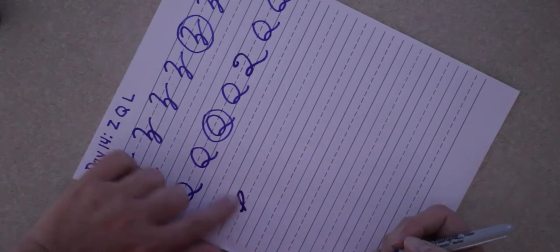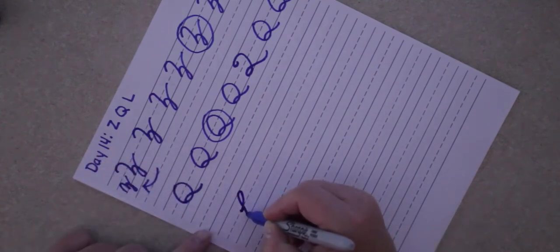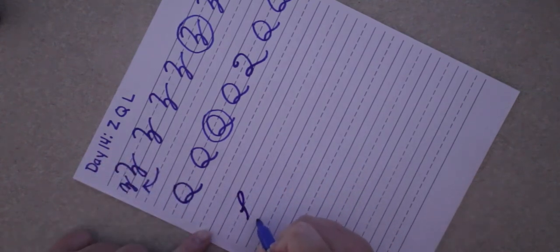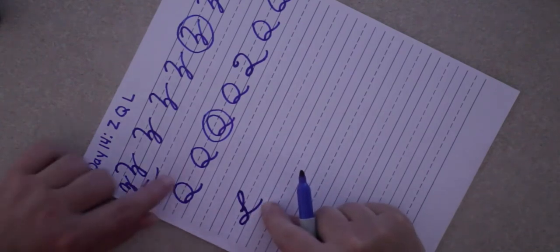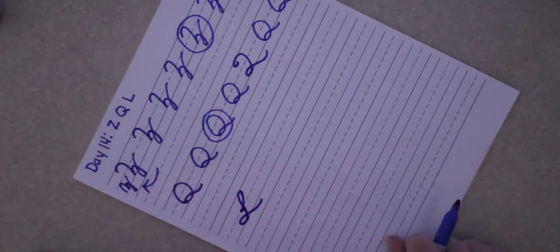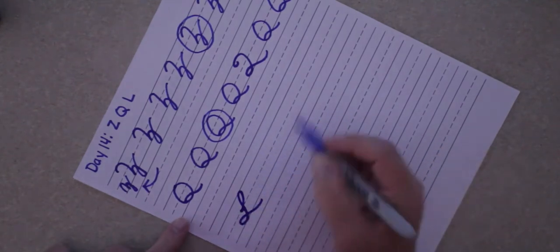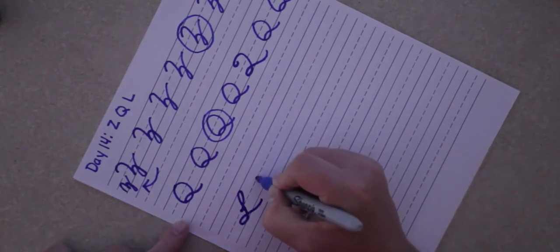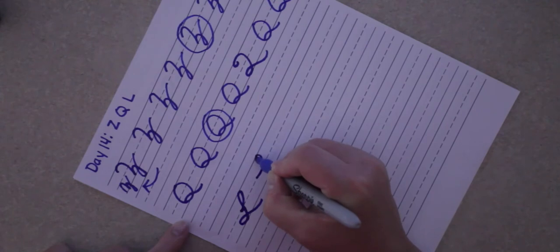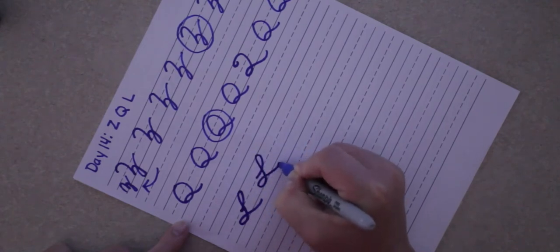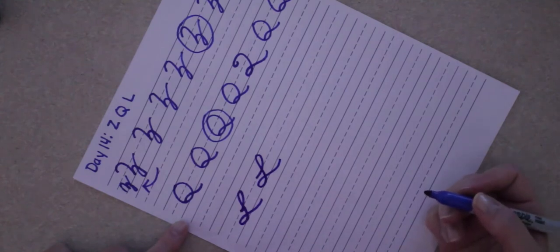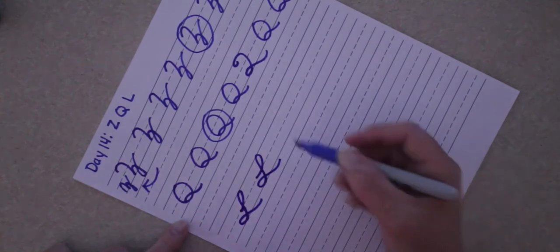So you've got that first loop. Then you're going to come down, you're going to touch the bottom line. Then you're going to be coming out this way with your loop. Make a big loop, and then it comes out with a tail that goes down below the line just like it did in your Q. So it's a very loopy letter, L is. So it starts at the dotted line, it goes up and comes with the loop, down, a loop, and then underneath the line. So see how fancy that looks? It's just a lot of fun.